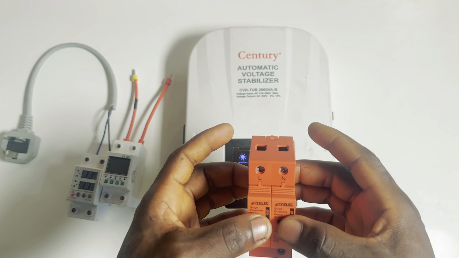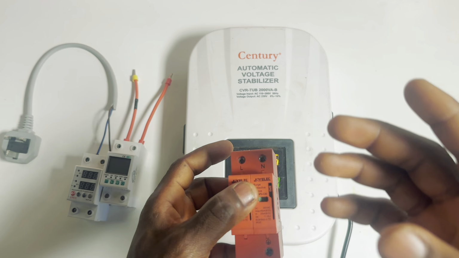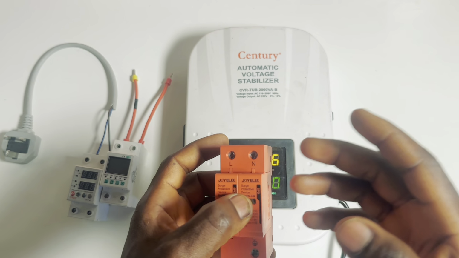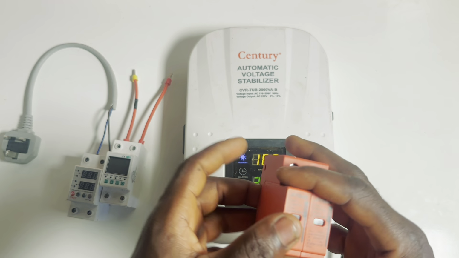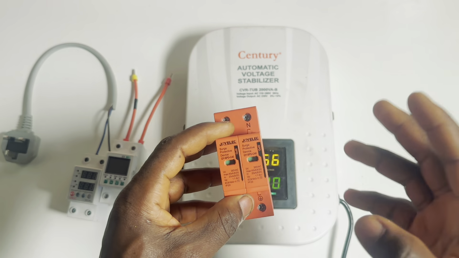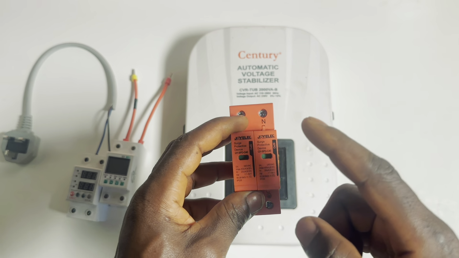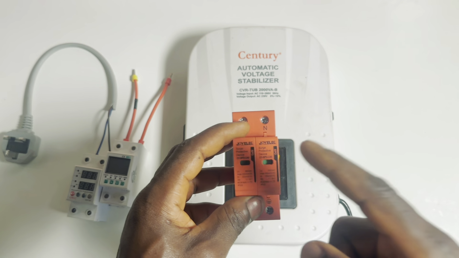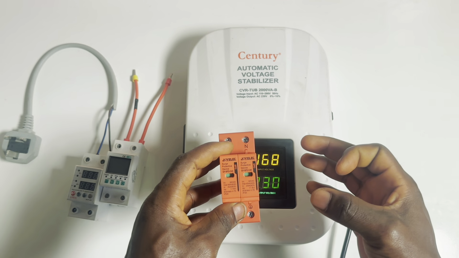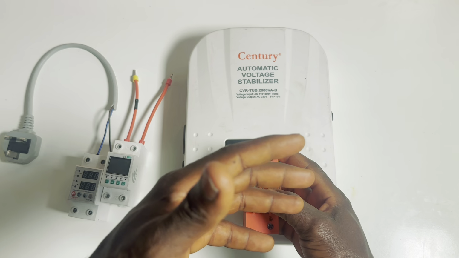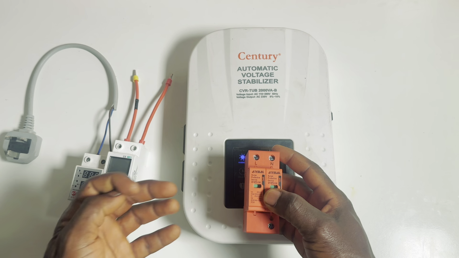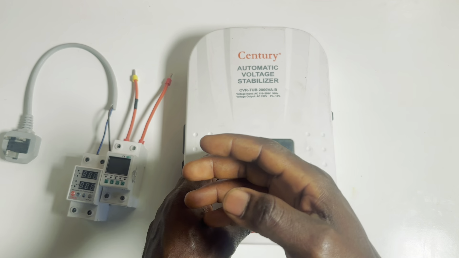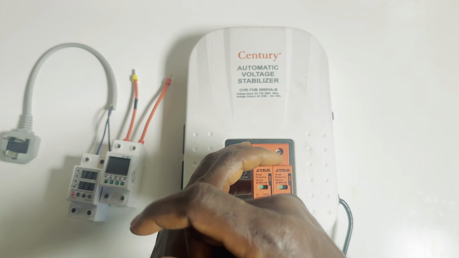So how this one works basically is that when there is a thunder strike and your earth is properly done and functioning properly, you know that a thunder strike in most times comes with a lot of voltage, a lot of amperage as well, about thousands of volts in a second.